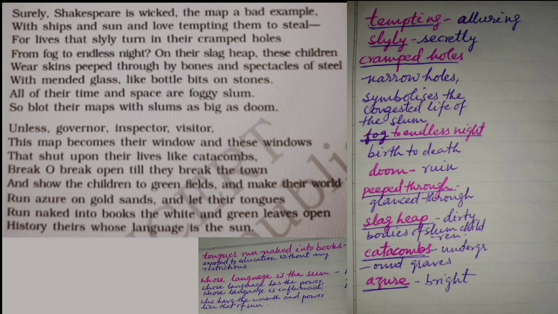So the poet appeals the government, the authorities to provide them free education so that these slum children may be able to express themselves freely and they may get power and they may be able to make history.